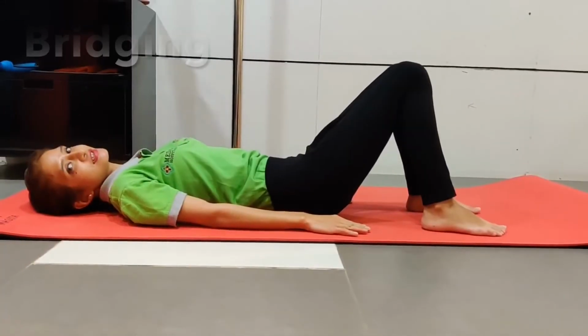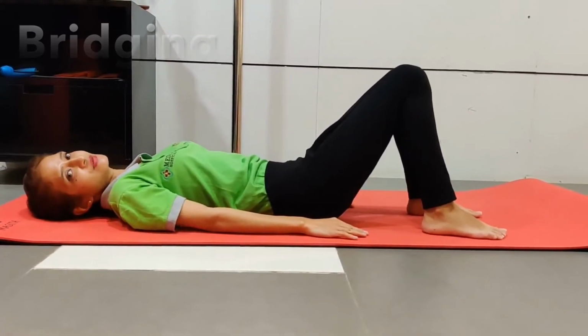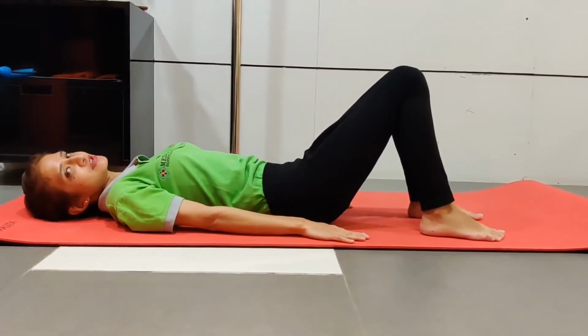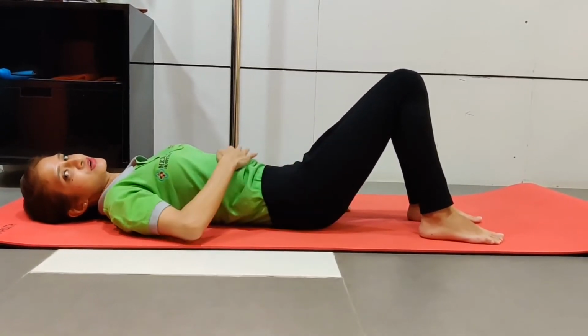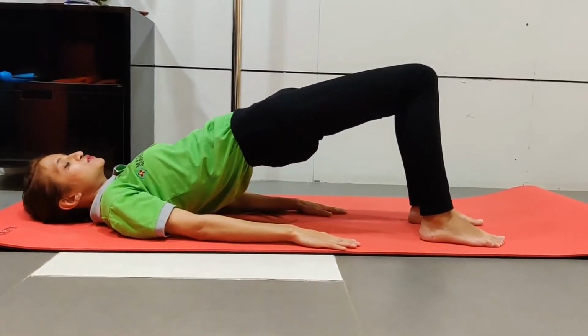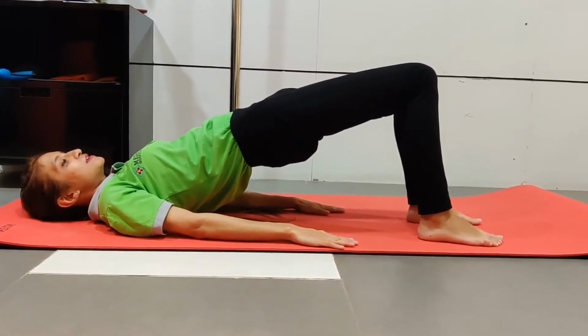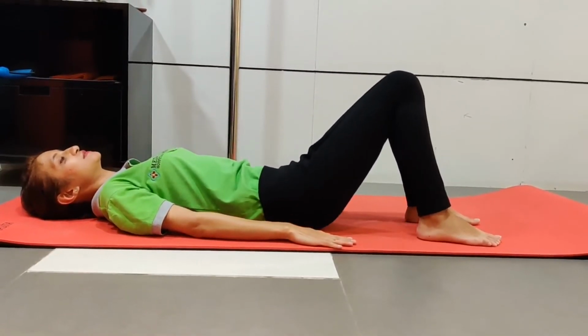The next strengthening exercise is bridging. Lie down on your back, hands by your side, then bend your knees as you can see, tighten your core and buttocks, lift the hip up and hold for 10 to 20 seconds, and repeat as much as you can and come back to the starting position.